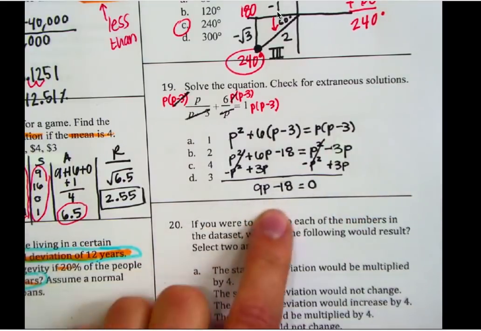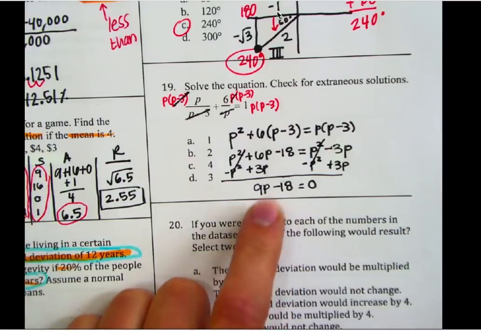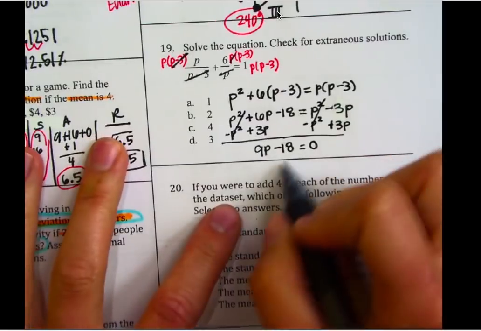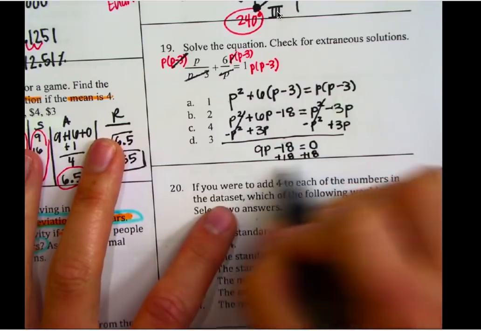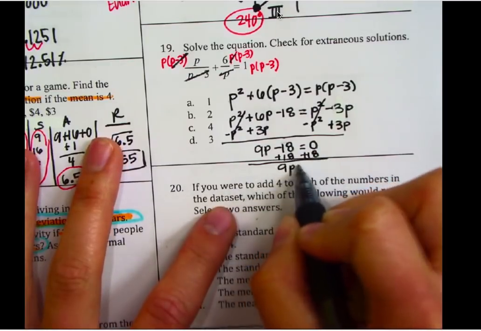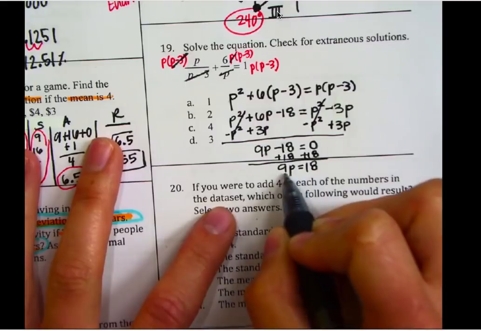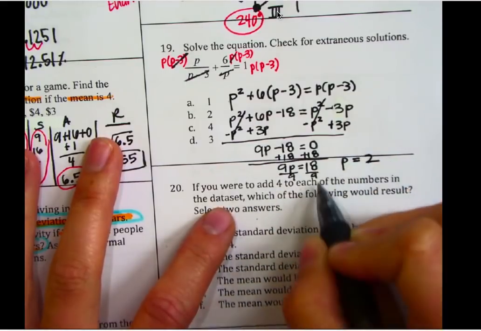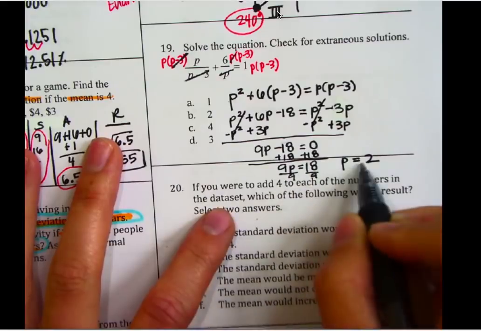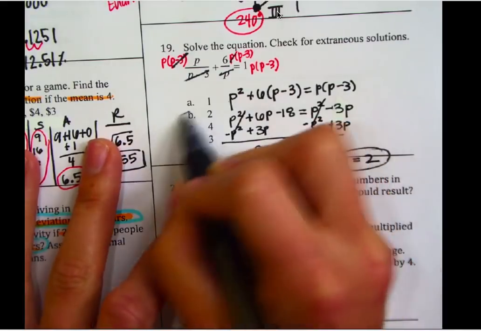So this is actually going to give me a two-step equation where I just need to get p by itself. If I move over the 18, I have 9p is equal to 18, and the final step to get p by itself is to divide by 9. 18 divided by 9 is 2.